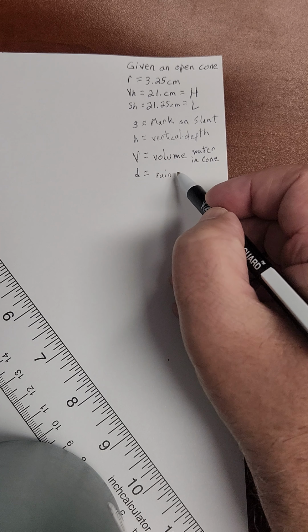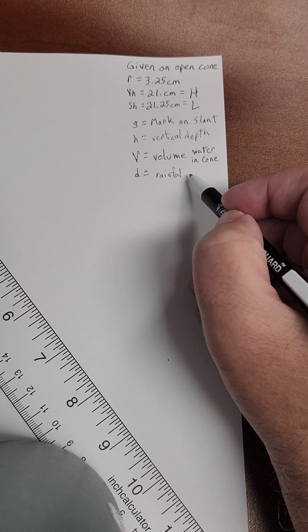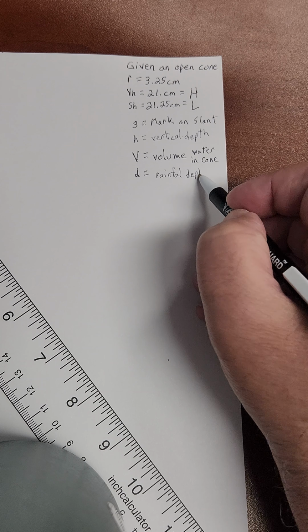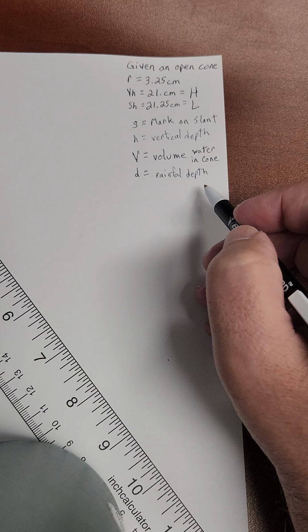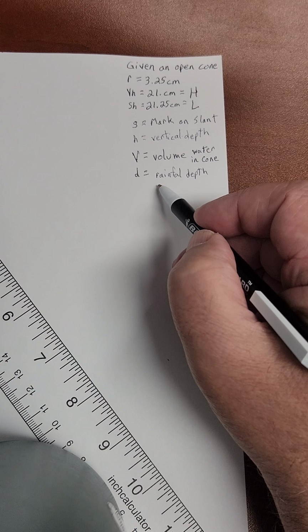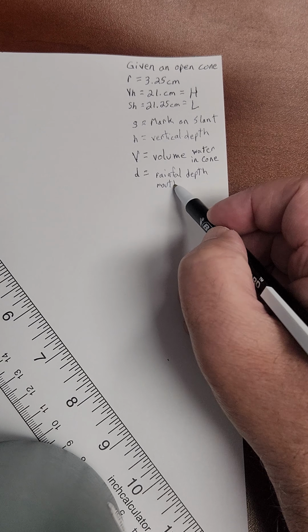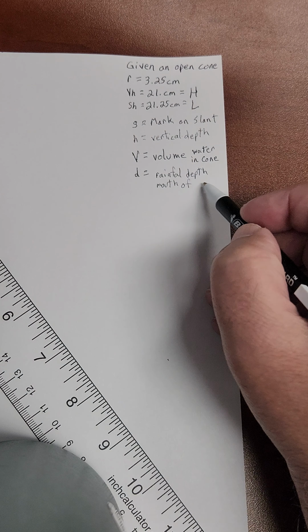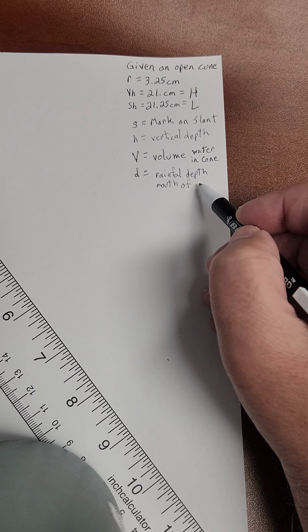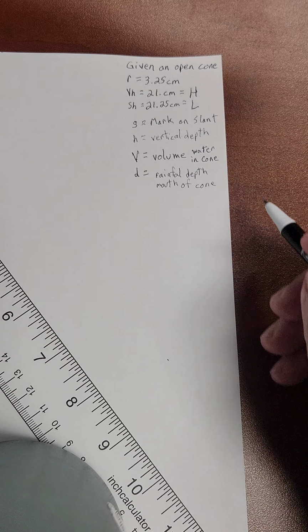This is rainfall depth, and this is basically the rainfall falling on the mouth of the cone. We're using a cylinder shape, though it's still going into a cone, mouth of cone. Okay, so that's what we're doing.